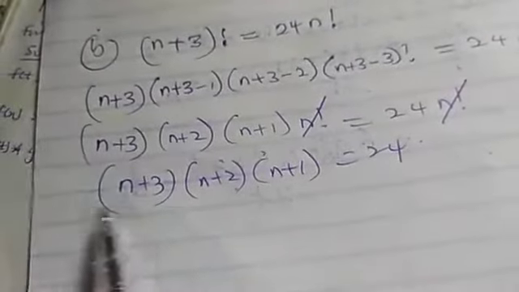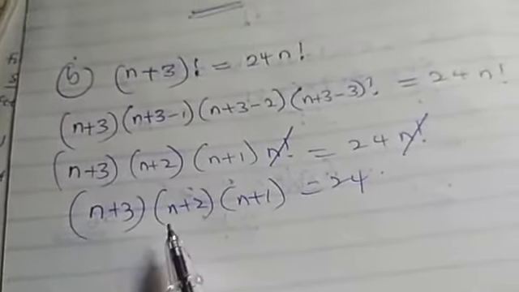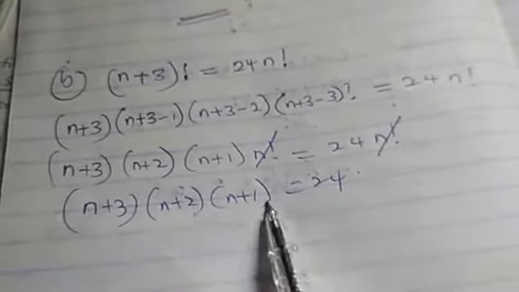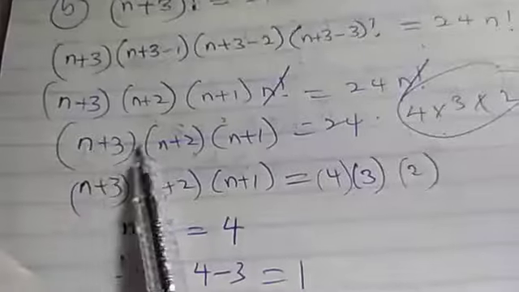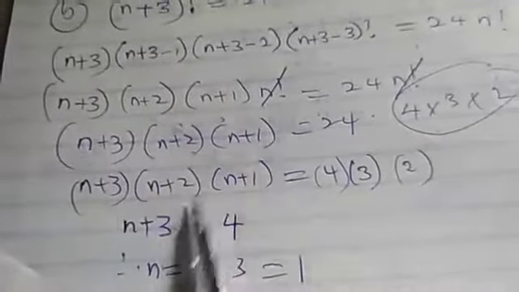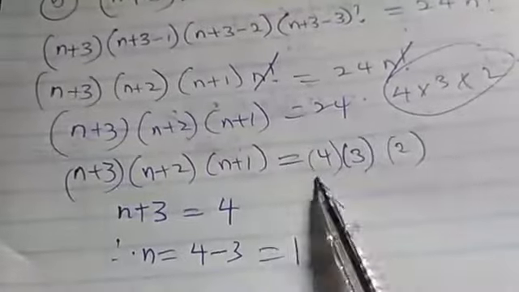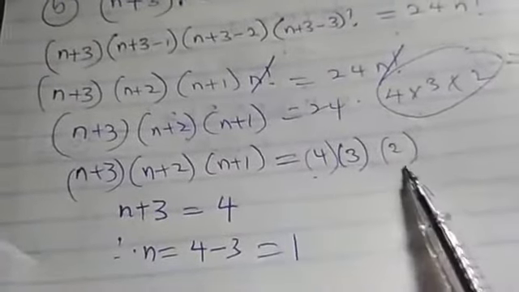Now, we need to solve this cubic equation. In order to solve it, we have to use a shortcut. This thing simply means that 3 numbers are multiplied together to give me 24. But the 3 numbers must follow each other consecutively. So we look for 3 numbers that can give me 24. So the numbers that follow each other that will give me 24 will be 4, 3, and 2. 4 times 3 times 2 will give me 24. So in that case, we now have n plus 3, n plus 2, n plus 1 is equal to, our 24 will now become 4, 3, 2. It has to be highest to lowest.